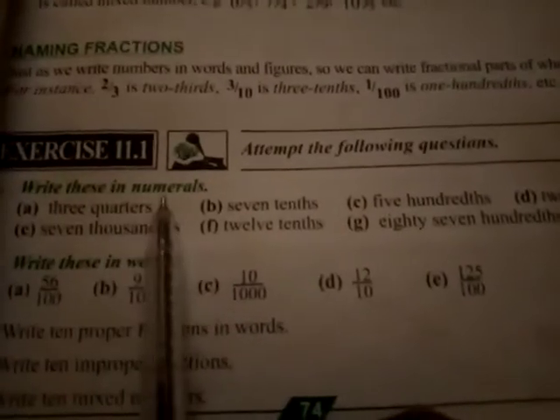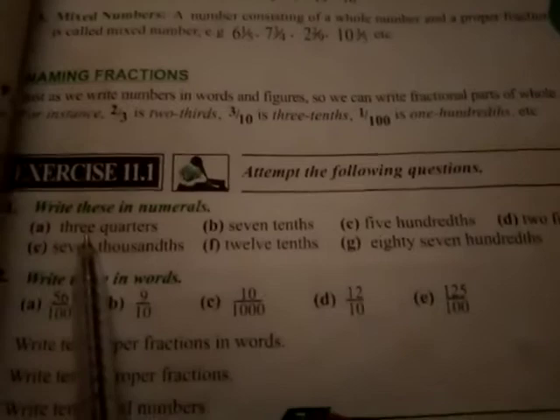Let's look at this exercise and attempt it together. Attempt the following questions. Write this in numerals. They are written in words, and they want you to write them in numbers. I'll do a few for you here, then you do the rest as your class work. Number 1 is three quarters.